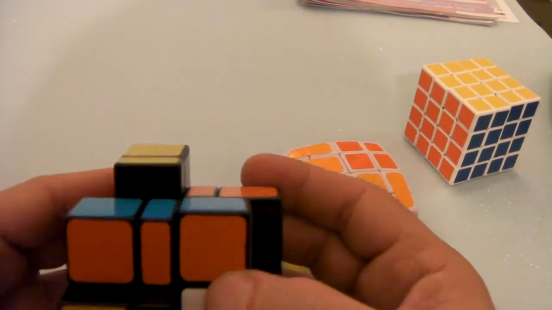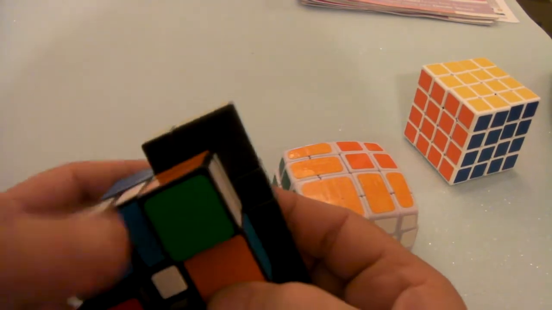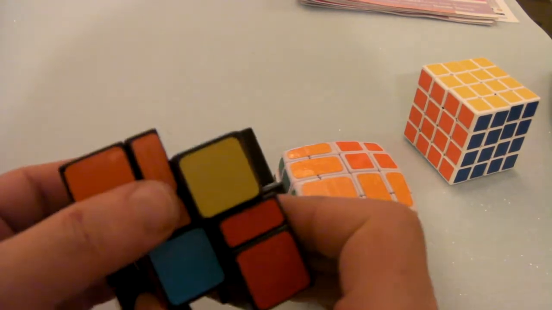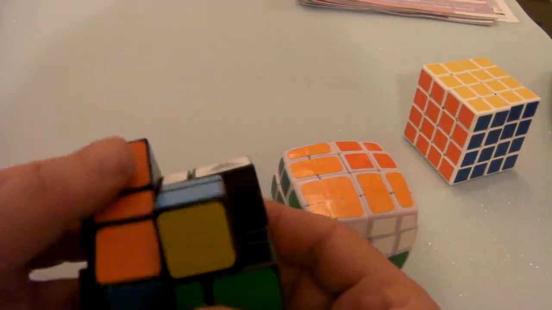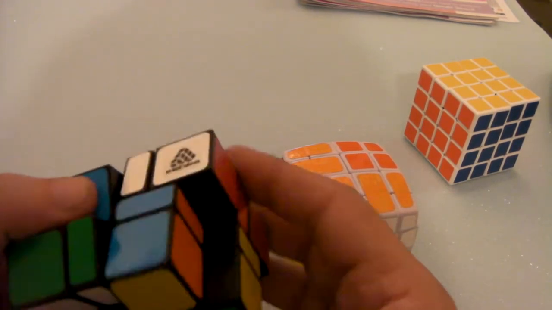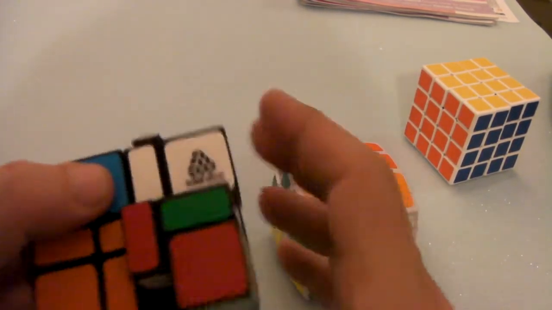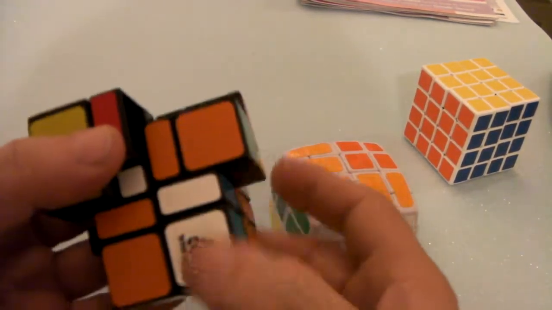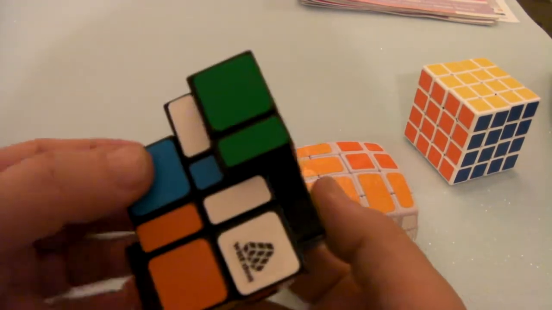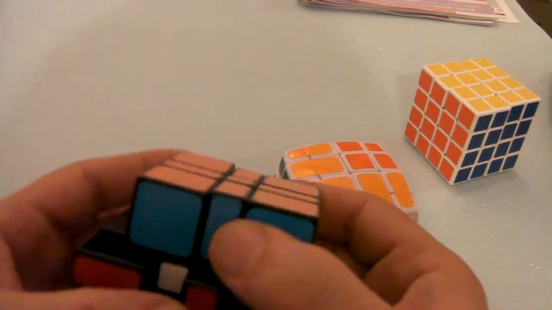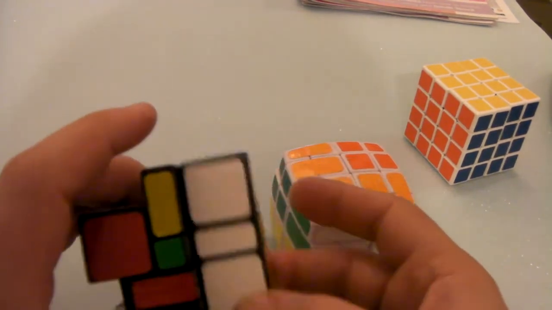To do that, let's turn this around. If I take this down, it is a blue one, that's a green one, so that has to go the opposite direction. So that should be there. The other orange, if I take these down, it's a yellow, that's white, so it should be on that end. And that orange has to go there. And that shows the bottom layer.